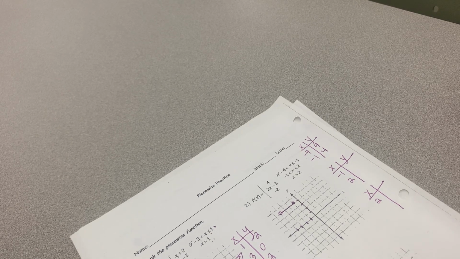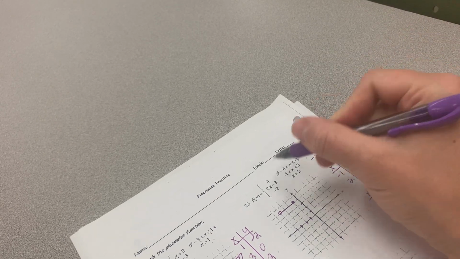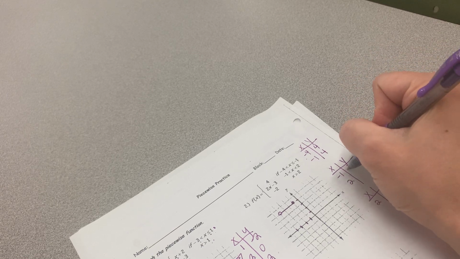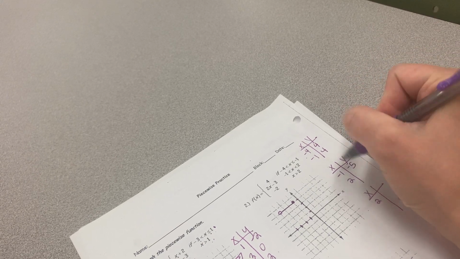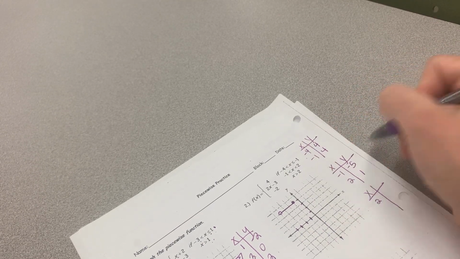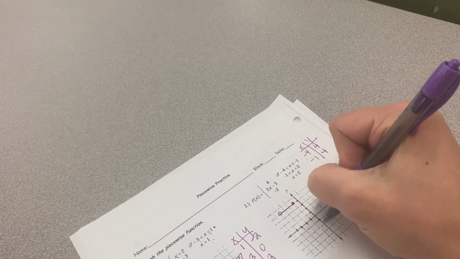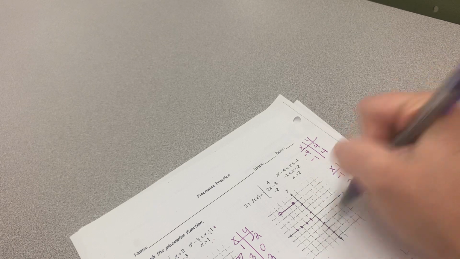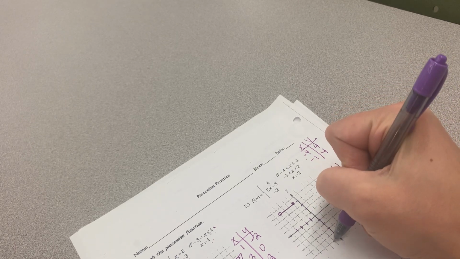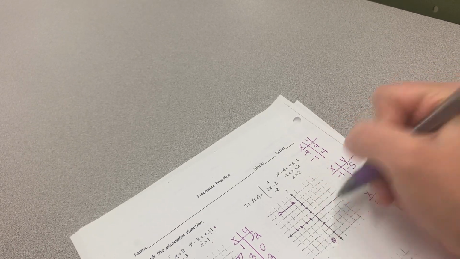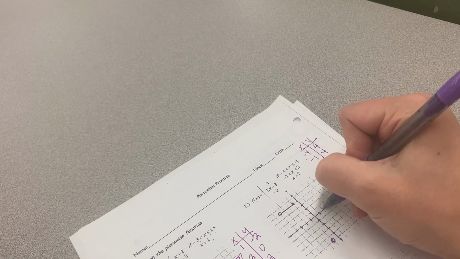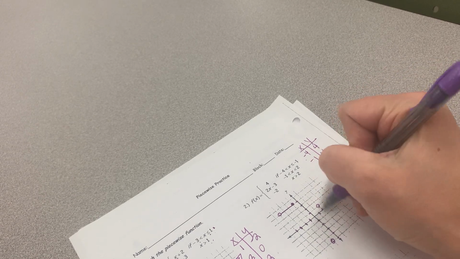All right, same thing here. I'm going to substitute negative 1 to get negative 5. I'm going to substitute in positive 2 to get 1. So negative 1, 1, 2, 3, 4, 5. Negative 1, negative 5. It's going to be an open circle. 2, 1. Open circle.